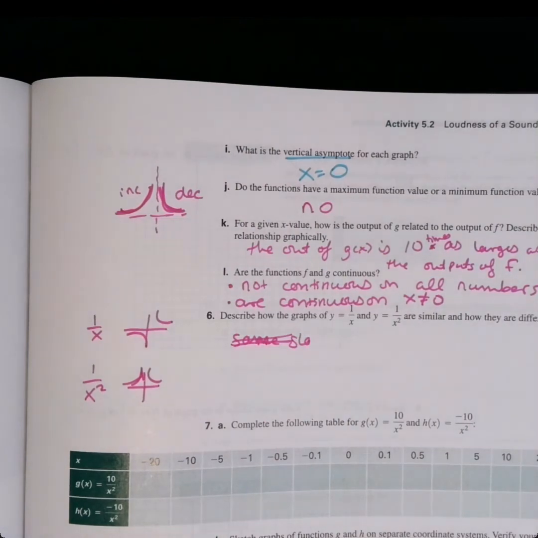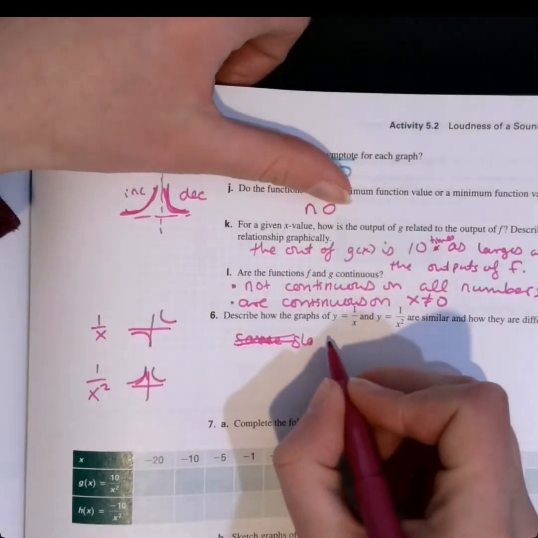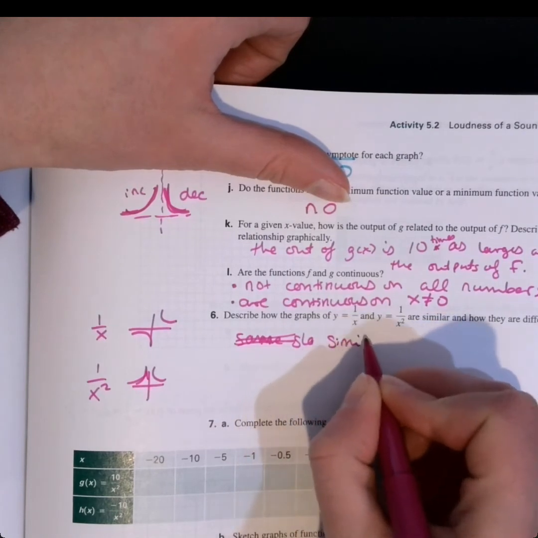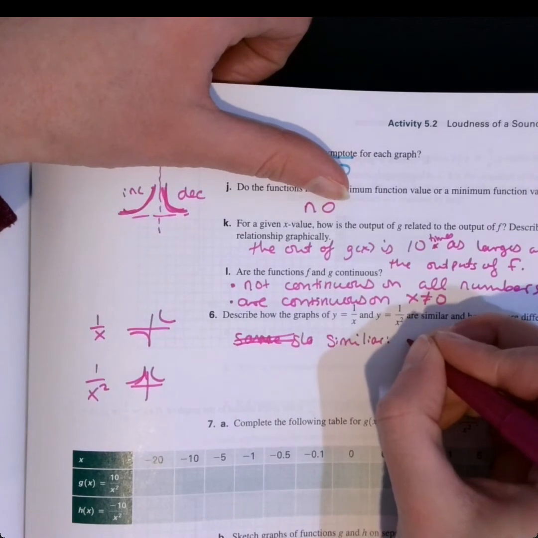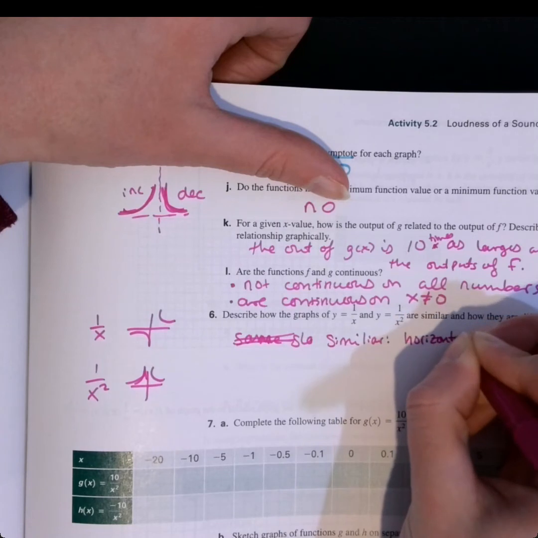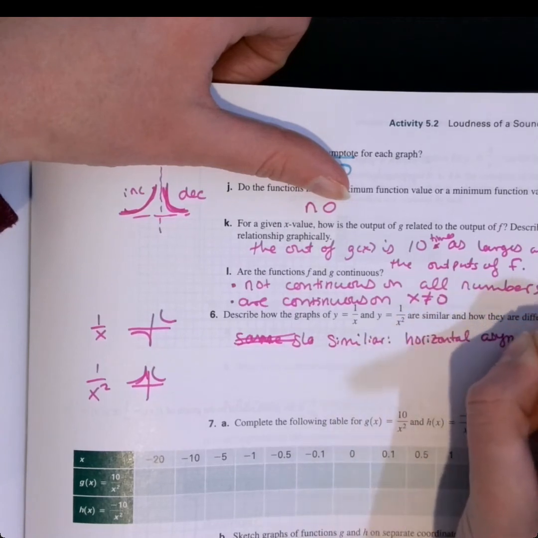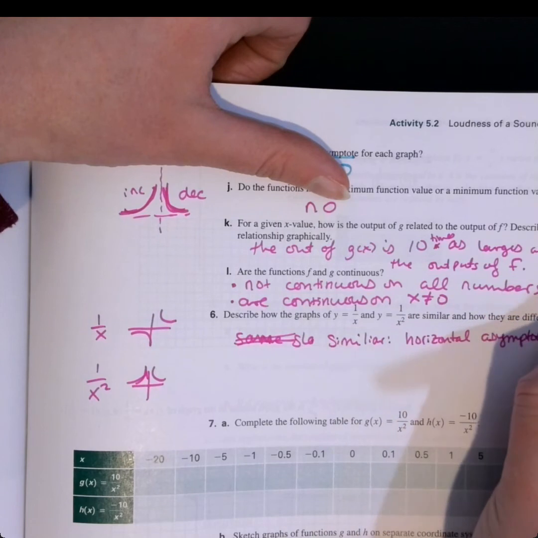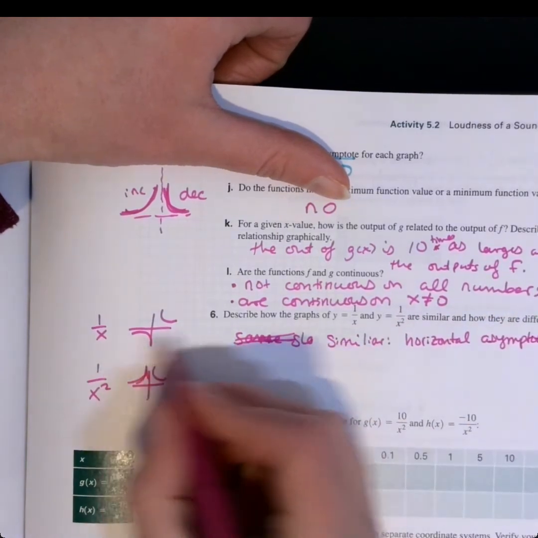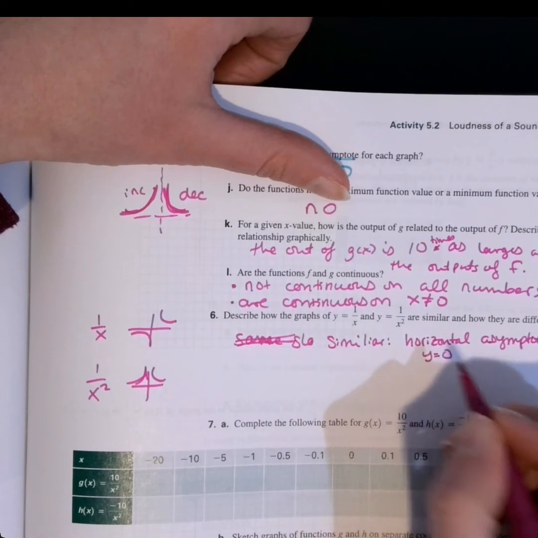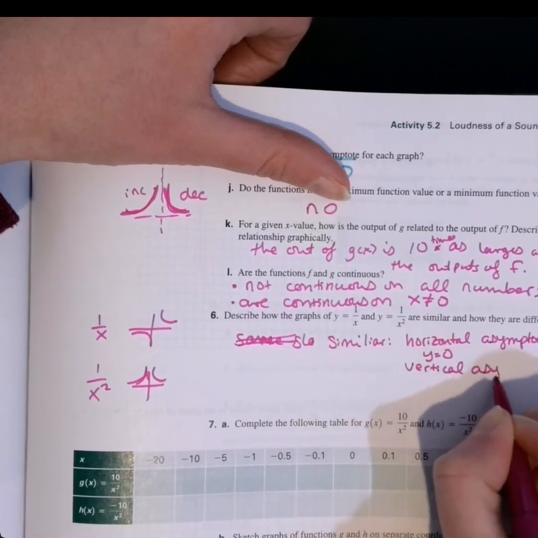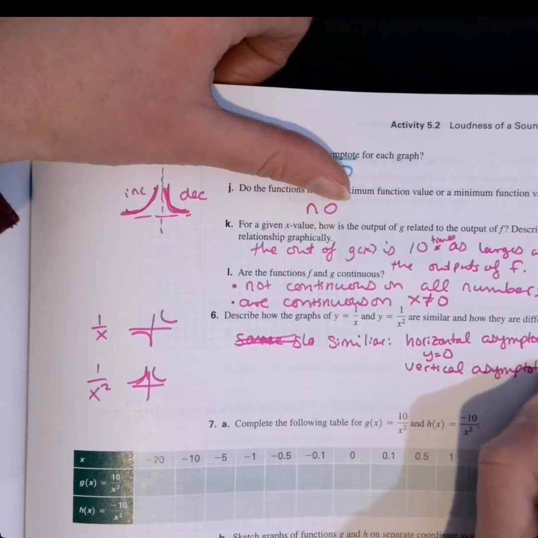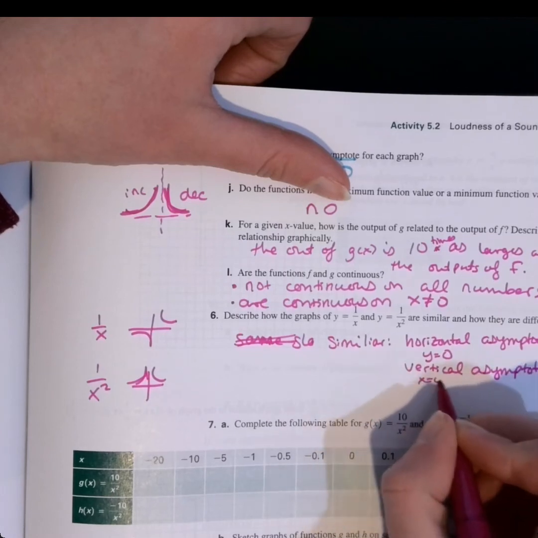Okay, so how are those similar and how are they different? Let's do similar first. They both have horizontal asymptotes at y equals 0, and they have vertical asymptotes at x equals 0.